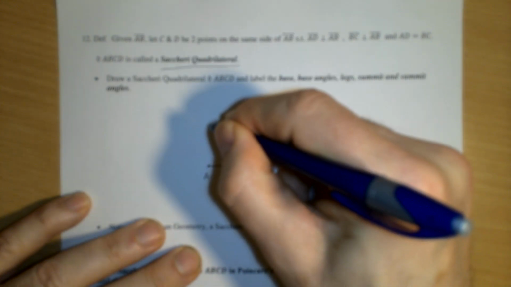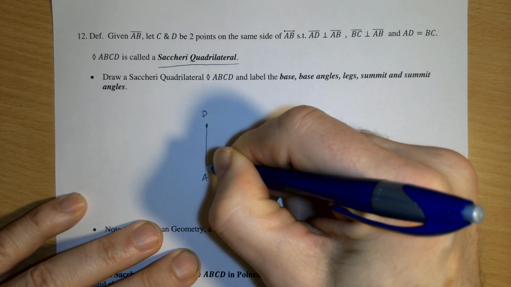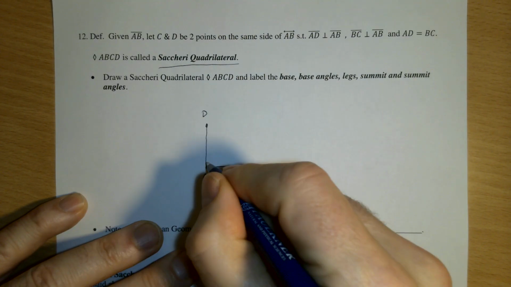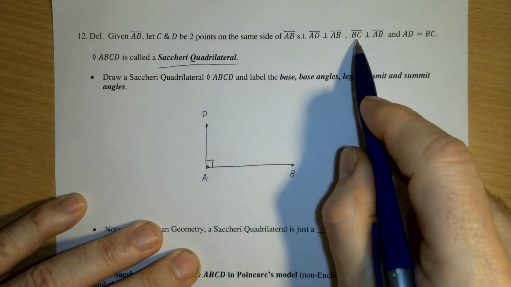And the line AB, let's see, AD has to be orthogonal or perpendicular to AB. So the point D has to be right above A, like that. So we have a right angle there. And what else do we have?